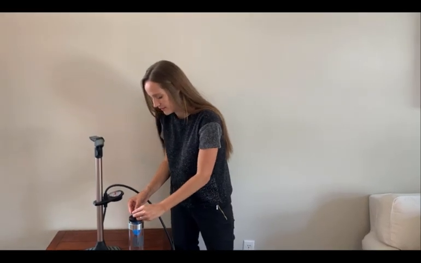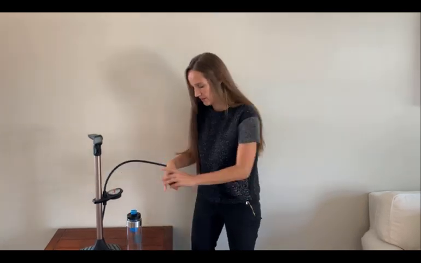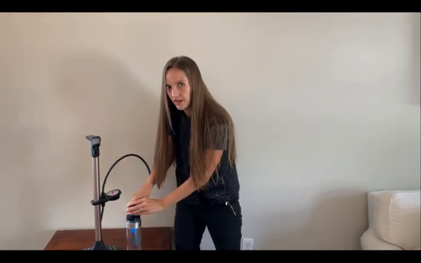I can't blow it up because the bottle is full. It's almost like there's something in here pushing against that balloon. But let's try it with more power. So I'm just going to put a seal on here. All right, you ready?